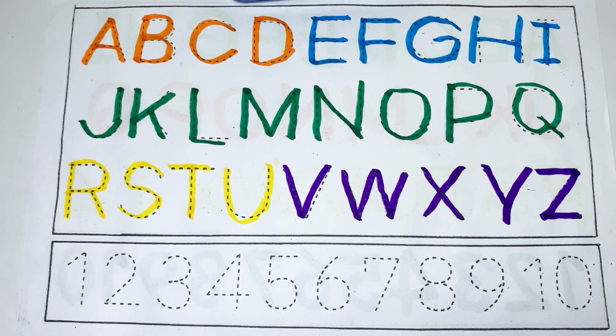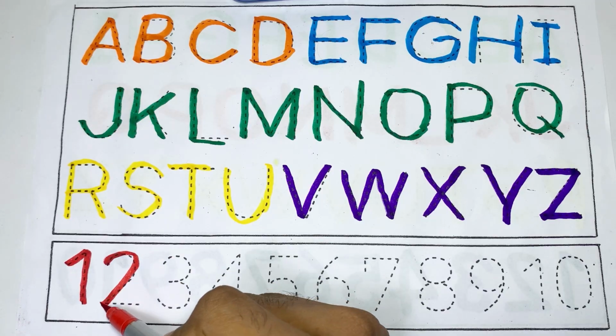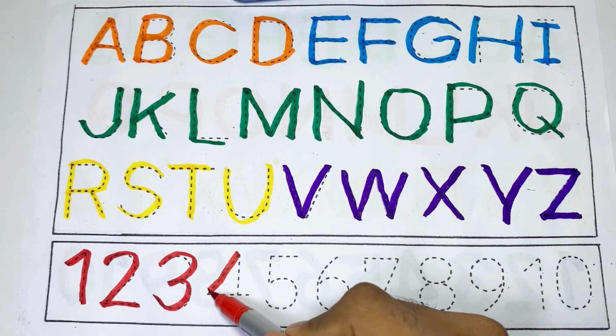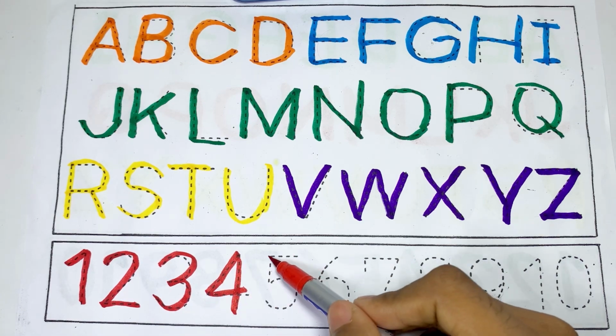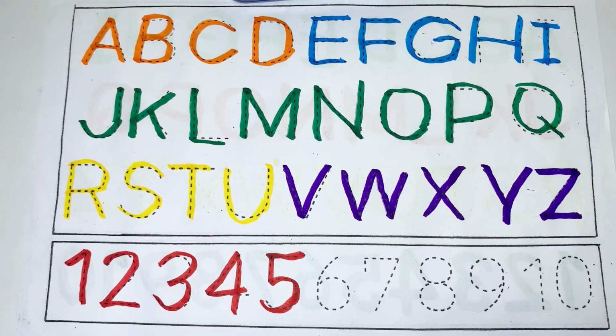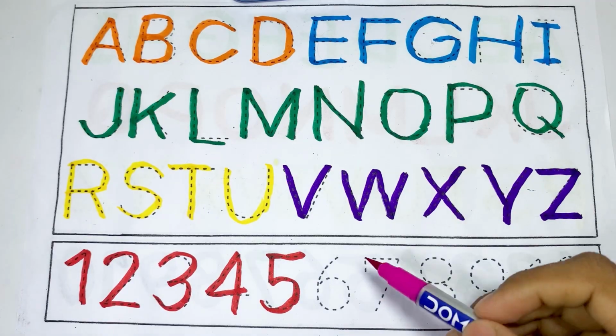Now you draw numbers and use red color. 1, 2, 3, 4, 5. Now you draw 6 and use pink color.